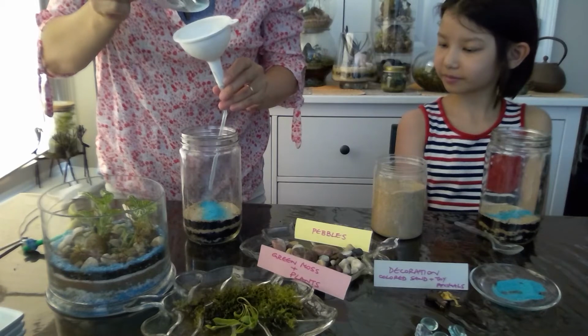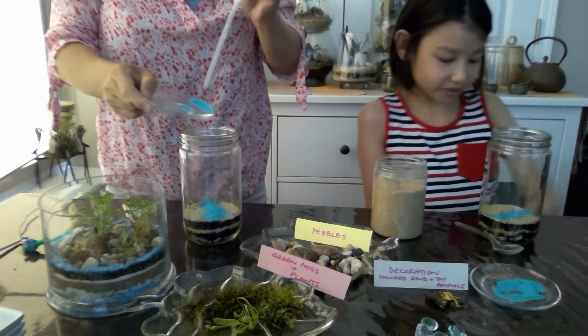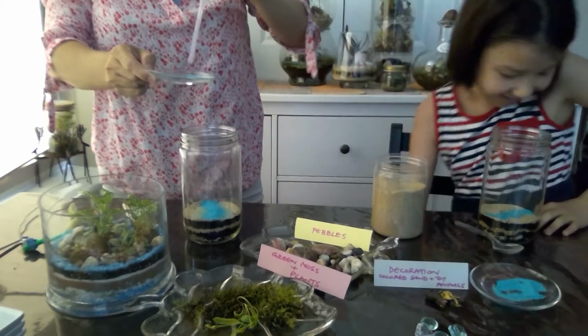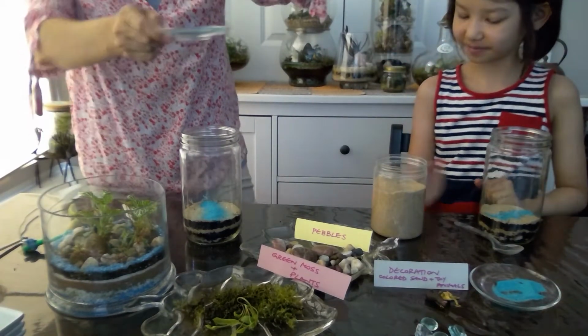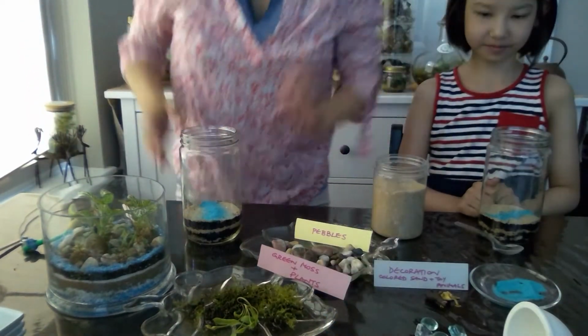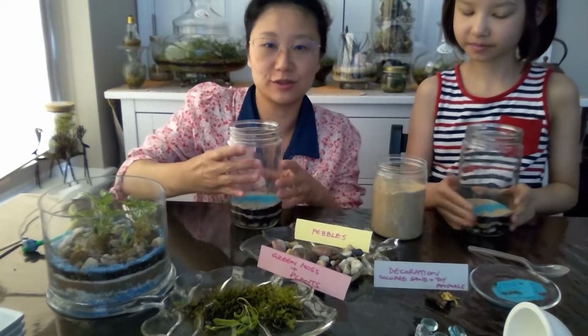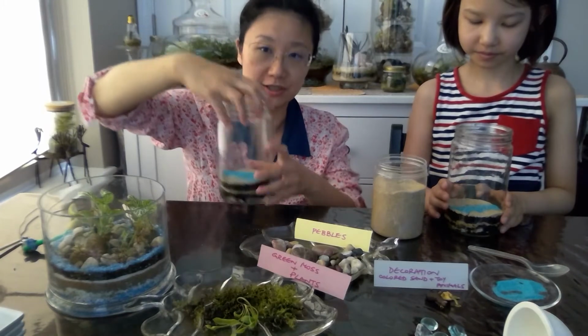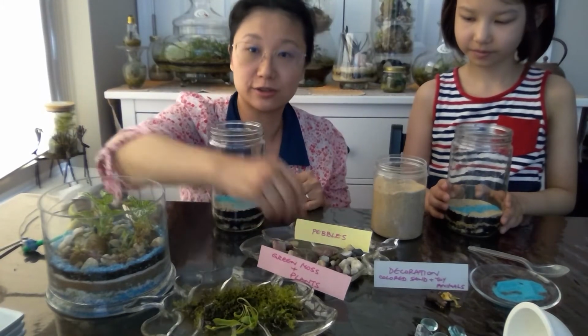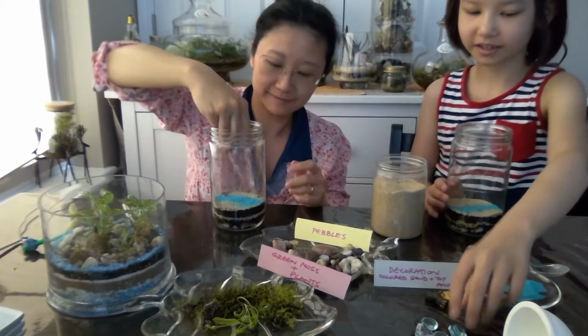How is it? Is it too much? It looks great. So I'm gonna return the color sand here. Okay. You don't need to use it all. Just use as much as you think it will look good in your terrarium. And now you can decorate with pebbles, right? Yeah.